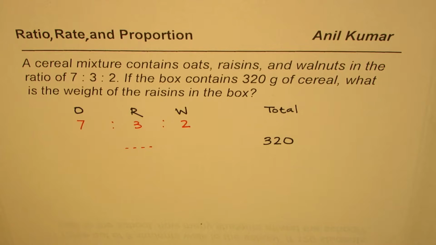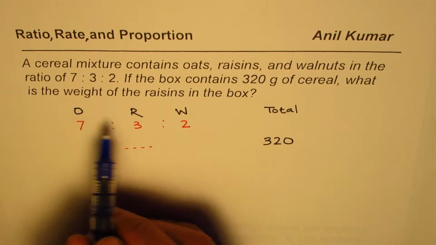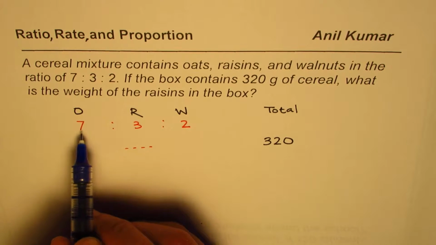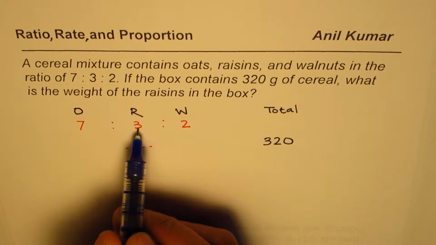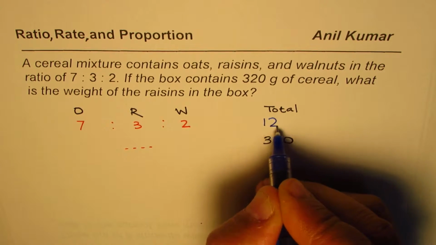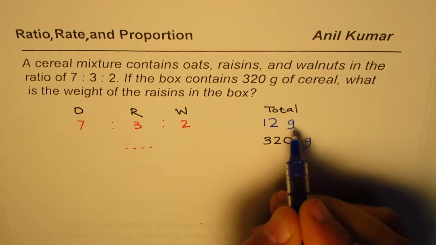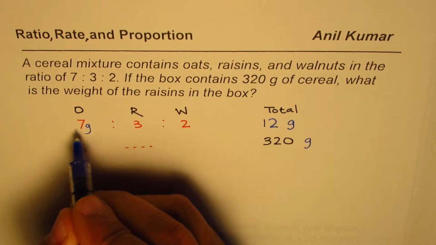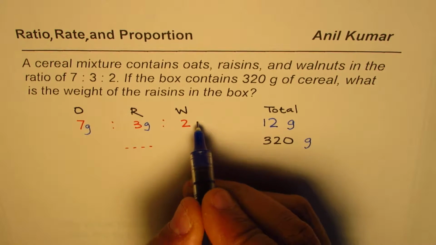Now here, since we are given the total quantity, it's a good idea to find the total of the ratio itself. So we have oat, raisins, and walnut in the ratio of 7:3:2. If I add them up, 7 plus 3 is 10, 10 plus 2 is 12. We get a total of 12. Since the units are grams, if we have 12 grams, then we have 7 grams of oat, 3 grams of raisins, and 2 grams of walnuts.